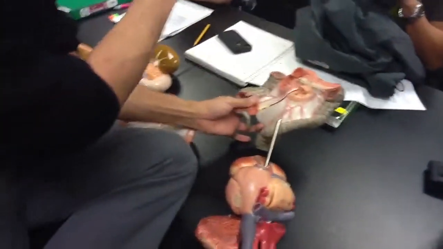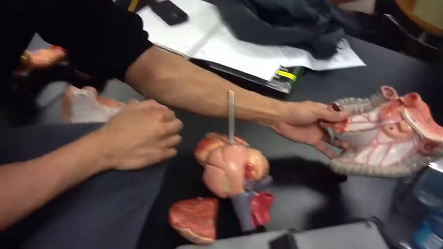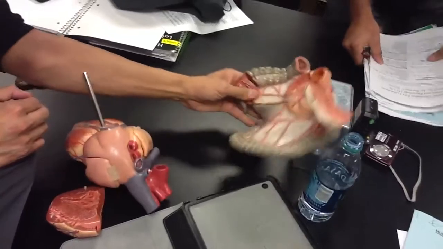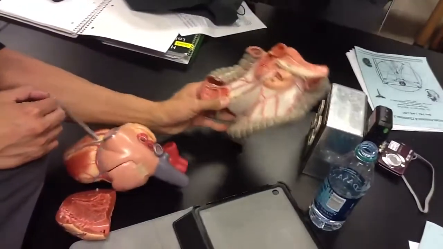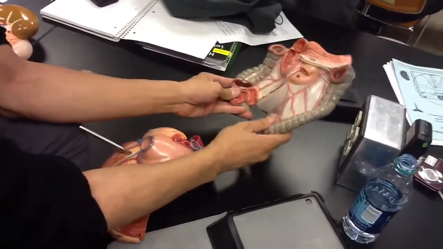One side because it's hard when you're upside down. Yeah, so unless I go like this. Alright.